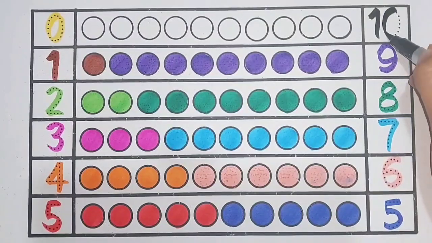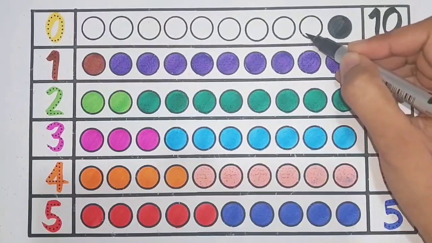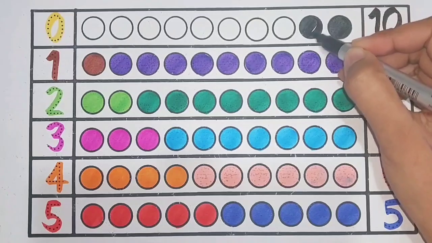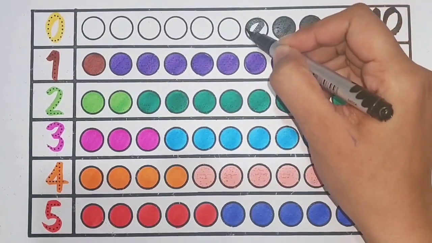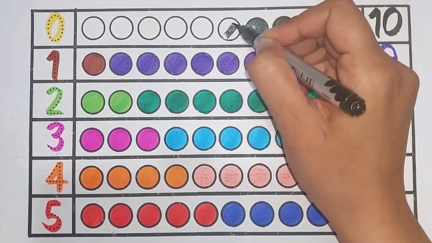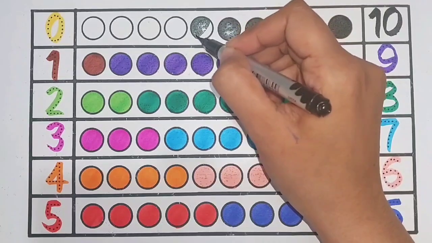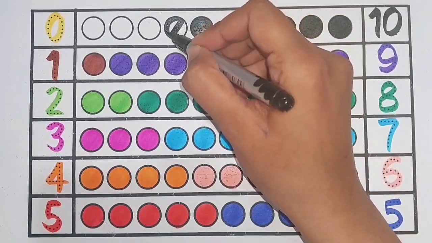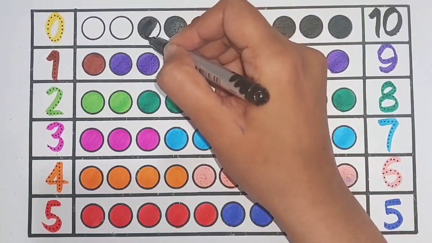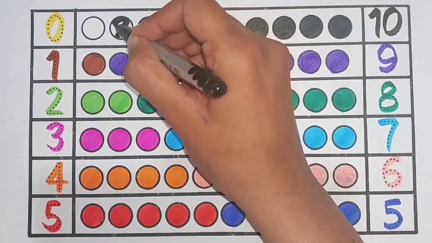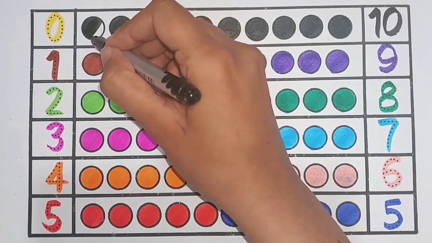Black color 10. 1, 2, 3, 4, 5, 6, 7, 8, 9, 10. 10 circles.